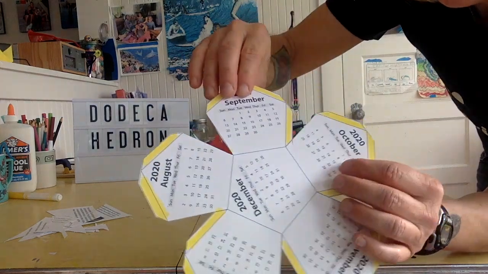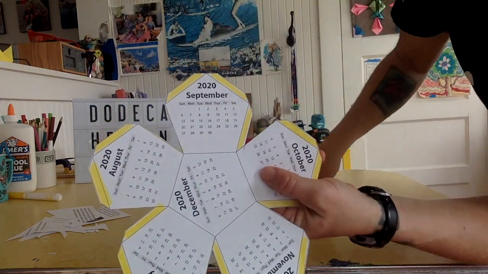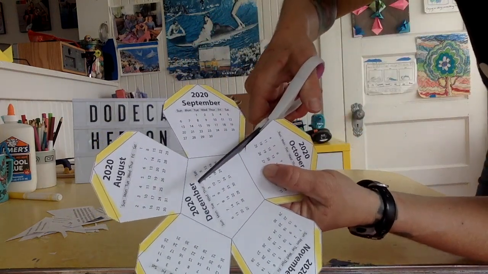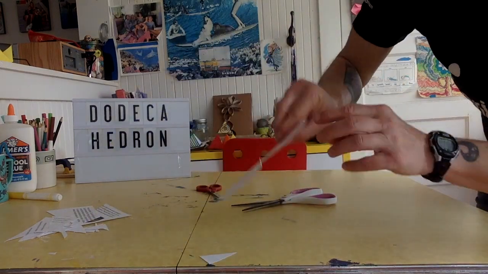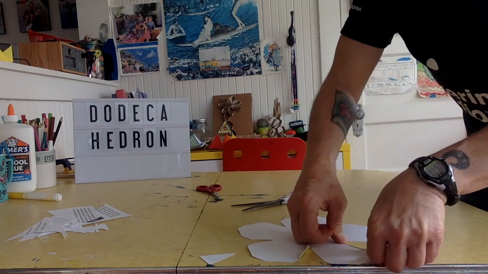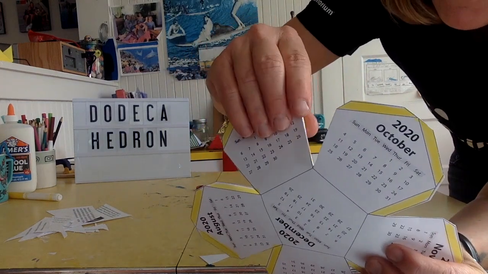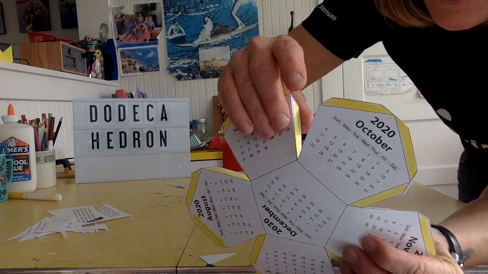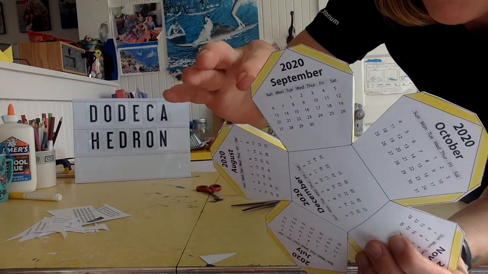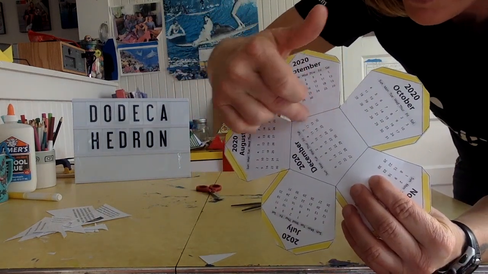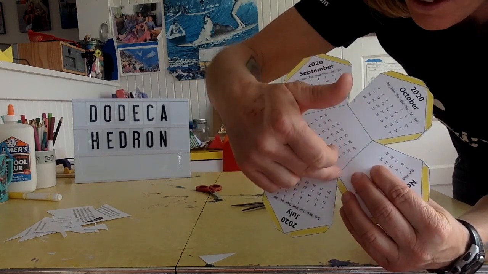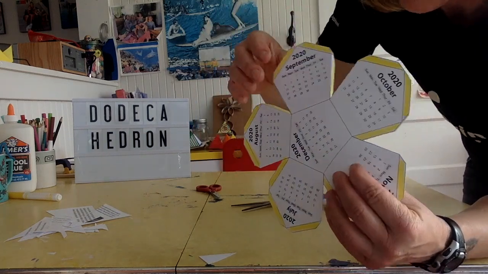All right. So right here, I'm going to have to go back in and cut it just a little bit farther. And I'm going to go around and fold all these edges in. So you've got to fold all these yellow parts in, so I'm going to do that now. And then we've got to fold these lines right here. So watch as I fold.